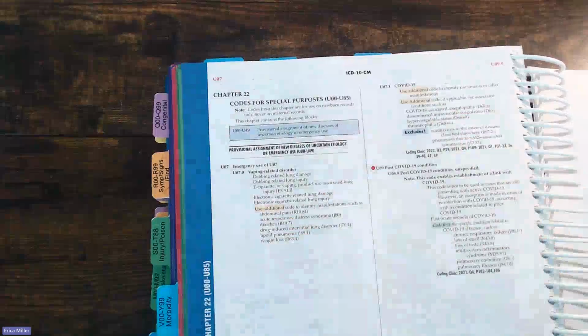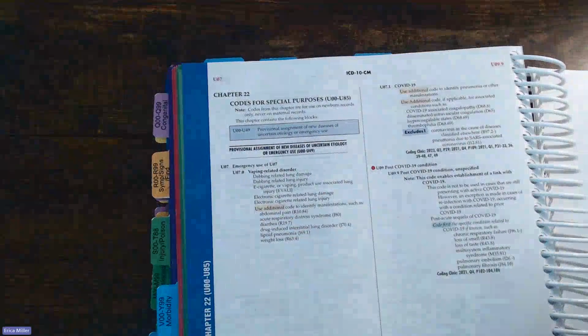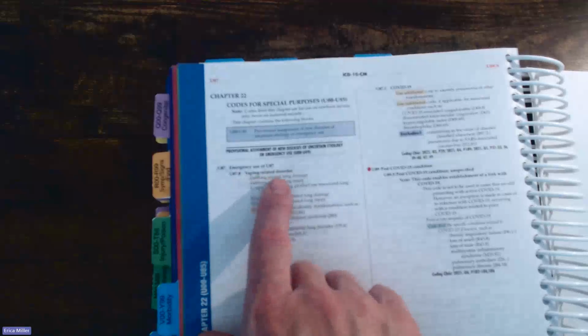Anyways, this chapter, kind of new, maybe a couple years old. Codes for special purposes, U codes. Codes from this chapter are never on maternal records. Okay. And there's just a couple codes here. Emergency use, vaping related disorders, and then there's your COVID-19.